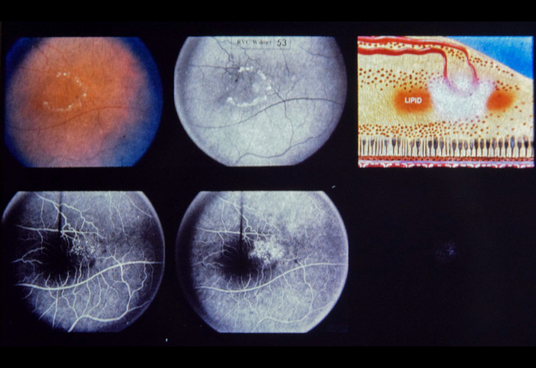Lower left, note dilated capillaries 30 seconds after dye injection. Lipid ring partially obstructs background choroidal fluorescence. Lower center, 1 minute after injection, note beginning dye leakage into retina. Lower right, 30 minutes after injection, persistent hyperfluorescence indicates retinal edema.